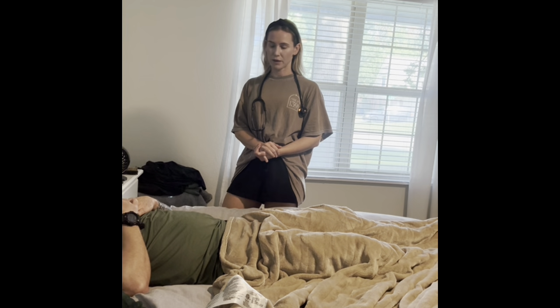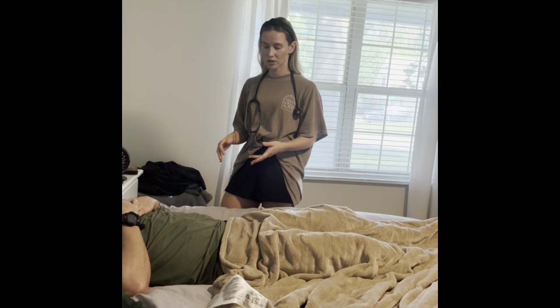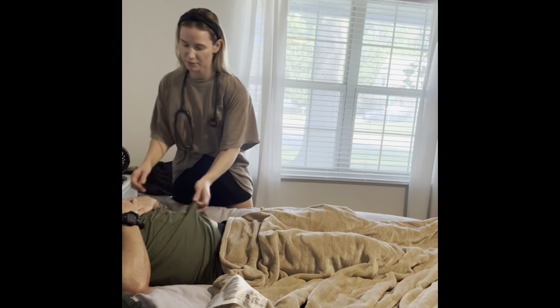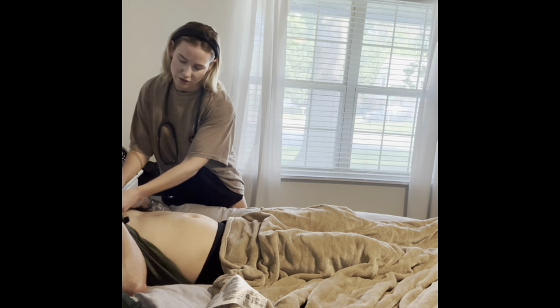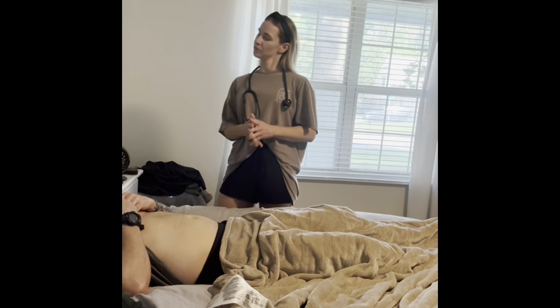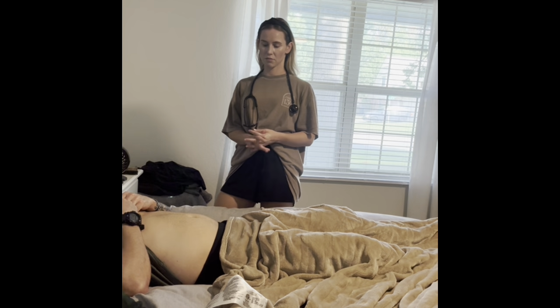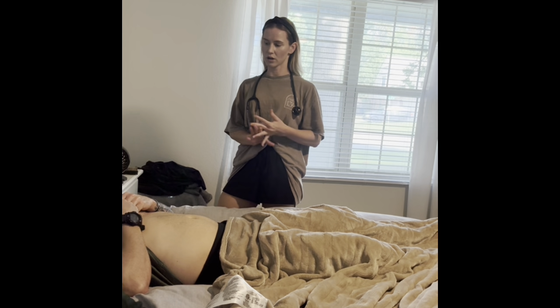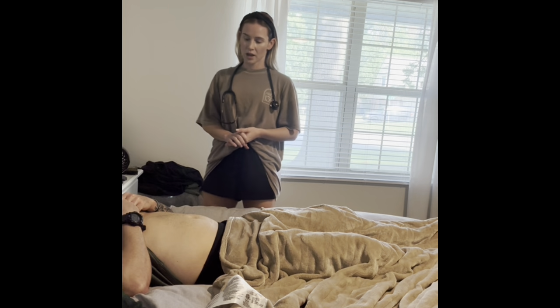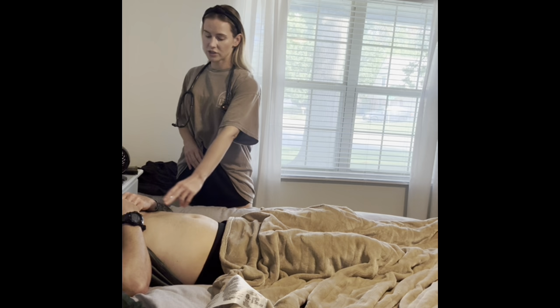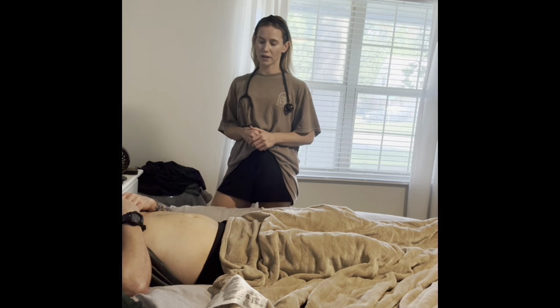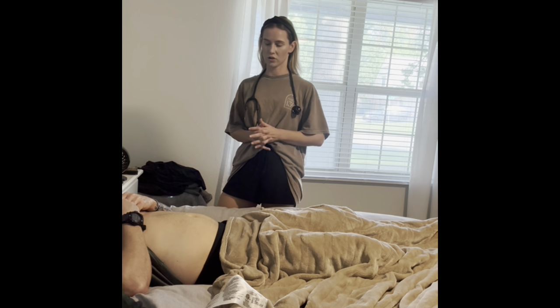I will begin by letting my patient know that I'm going to lift up their shirt to begin inspection of the abdomen. I am looking for things like abdominal distension, which could lead me to think we have a hernia, urinary retention, or a mass. I will look for pulsations coming from the midline, which could be indicative of an aneurysm.